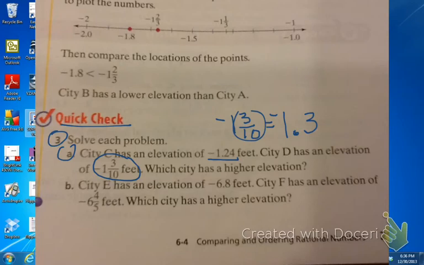Now, which one's going to be further down, or actually not further down, they want higher, so not as far down on the number line. Well, negative 1.3 is less than, it would be further down the number line, so city C, right here, would have a higher elevation. So that would have been your answer to that one.